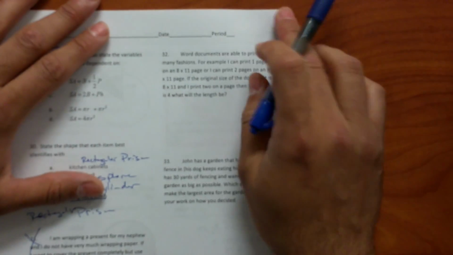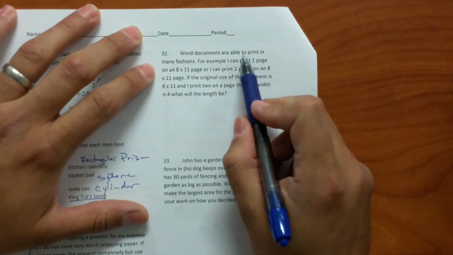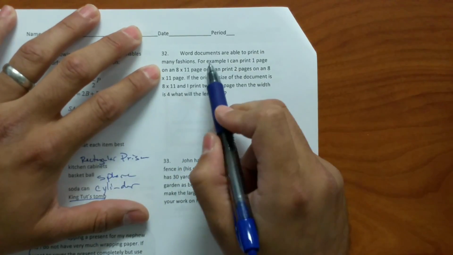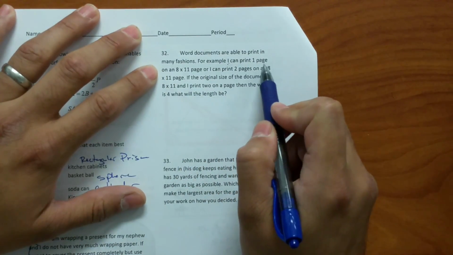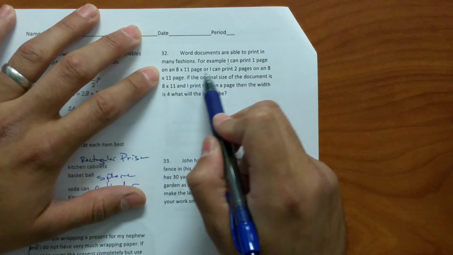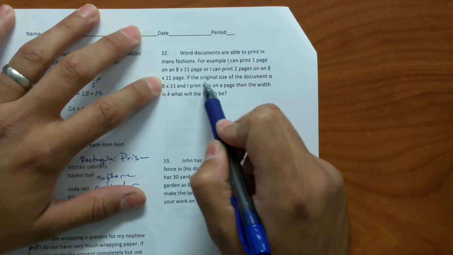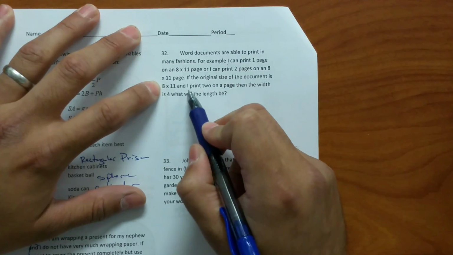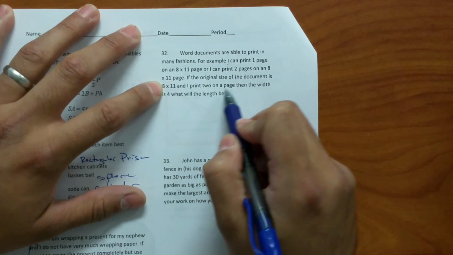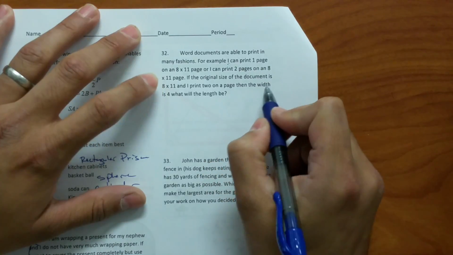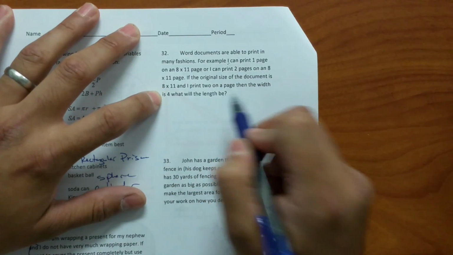Now, let's take a look. Word documents are available to print in many fashions. For example, I can print one page on an 8x11 page and can print 2 pages on an 8x11 page, or the original size of the document is an 8x11 page. And if I print 2 pages on a page and the width is 4, what would the length be?